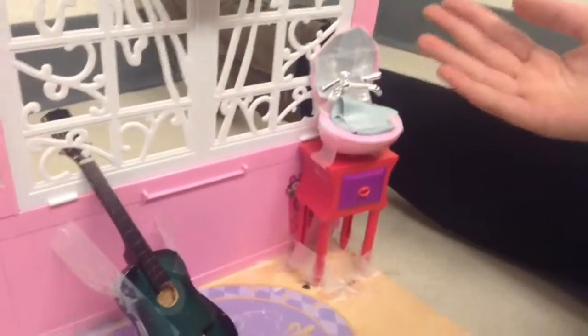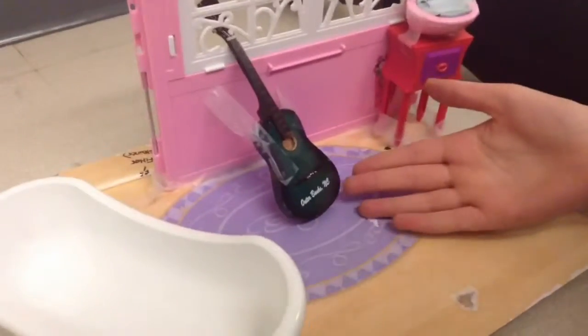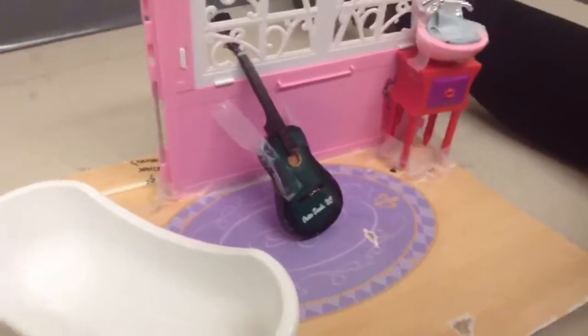So yeah, this is our model, and if you're wondering why there's a guitar, we just felt that it was very necessary. So yeah, that's our model.